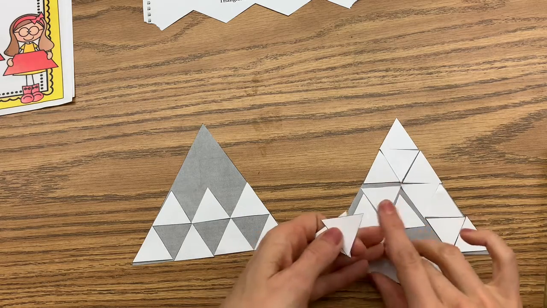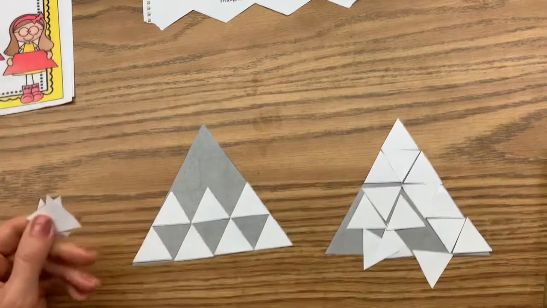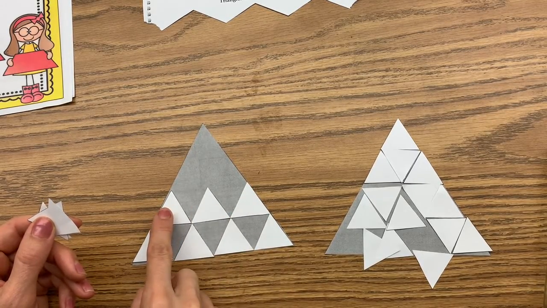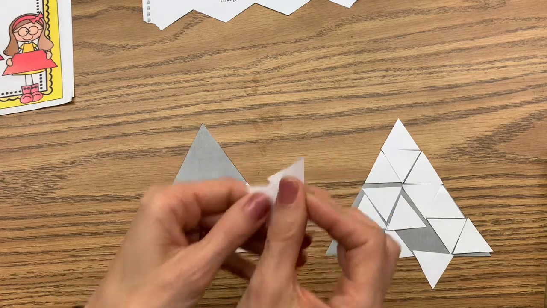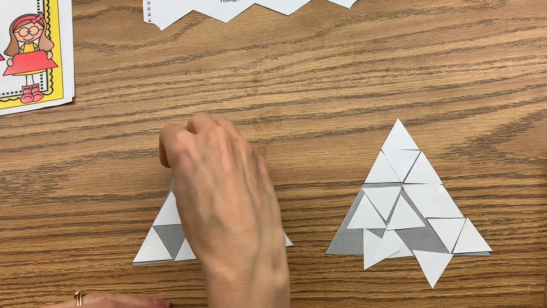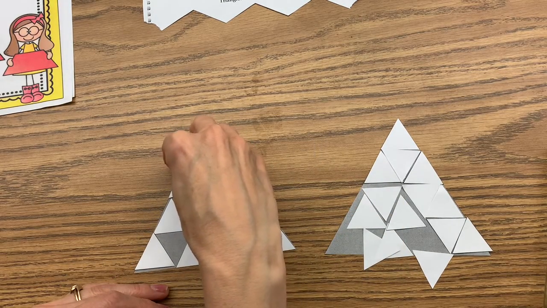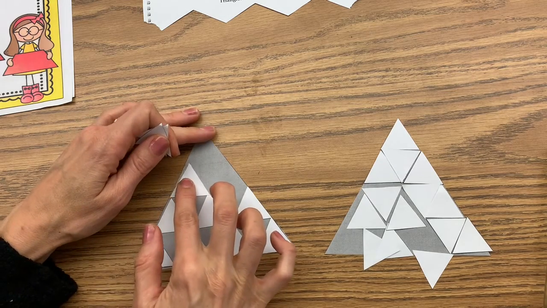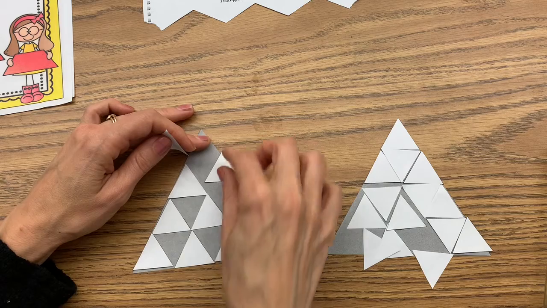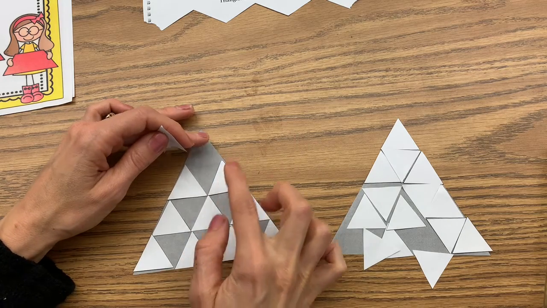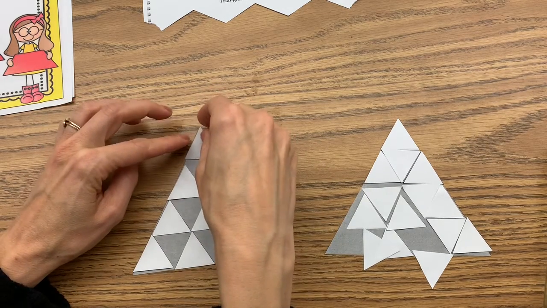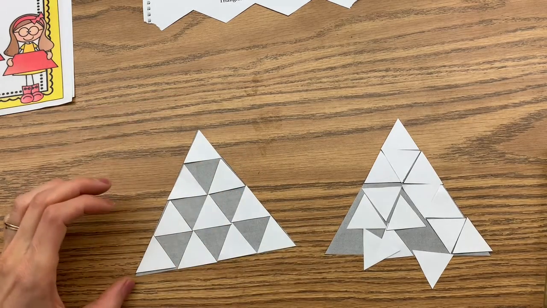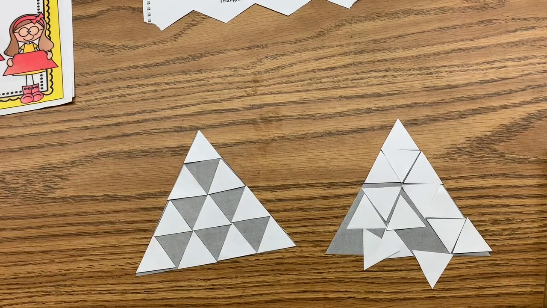Now we need to take some more. I need 3 more because we have 1, 2, 3, 4, 5, 6, 7, 8, 9, 10, right? So we need to put one right here. Oh, it's a little bit tricky. One right here, one right here, and then one right here at the very top. And now let's look at what we've made.